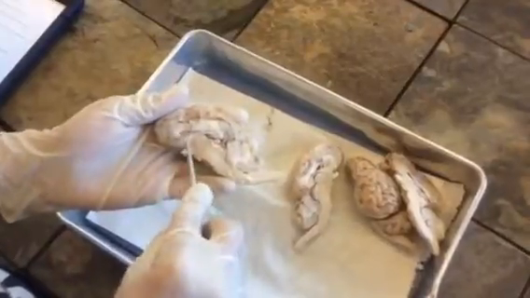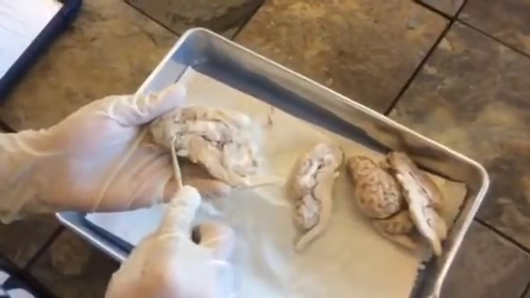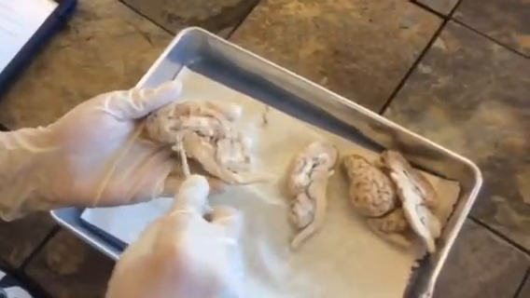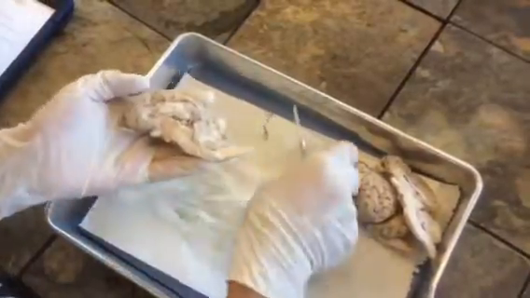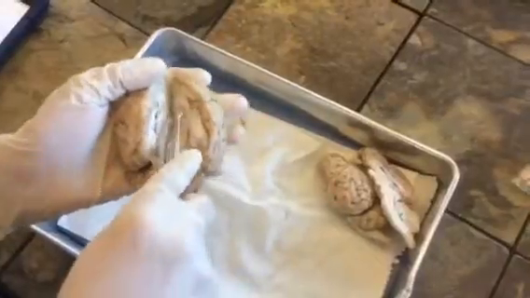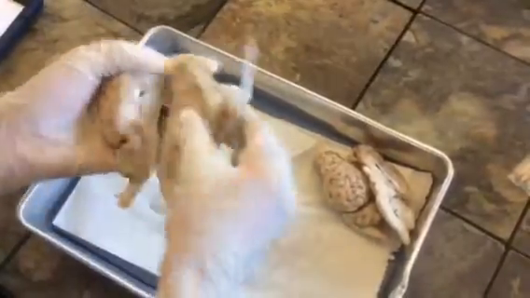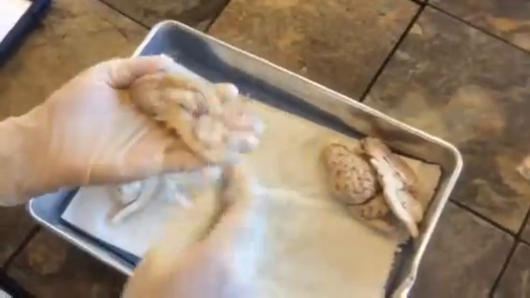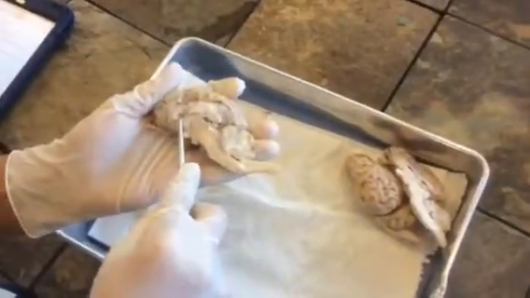Right here, this part is called the corpus callosum. This is basically the thing that holds together both the right and the left side of the brain. So this is basically what we cut to open up the brain and split it in two. So this is the corpus callosum.